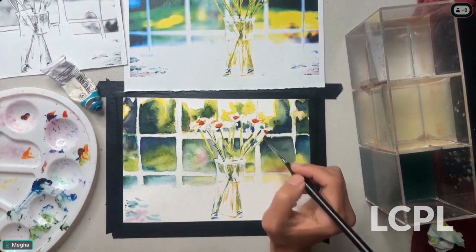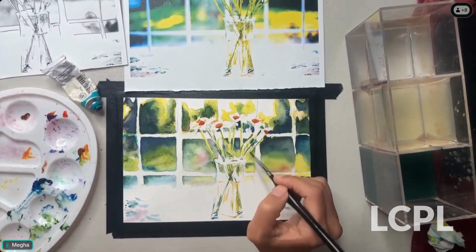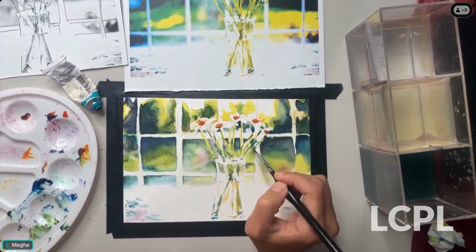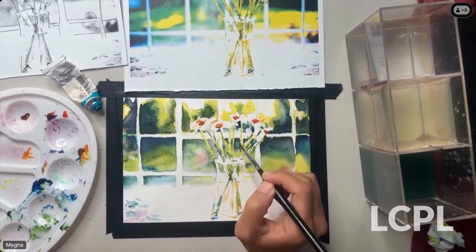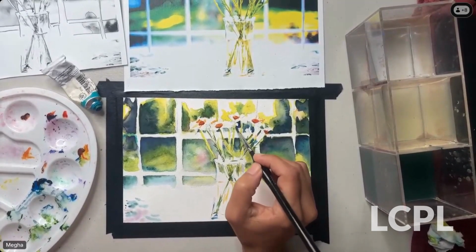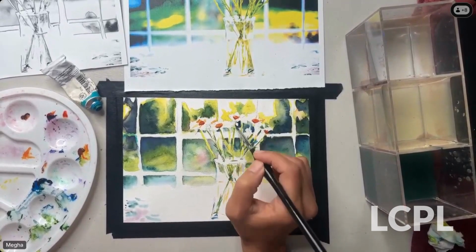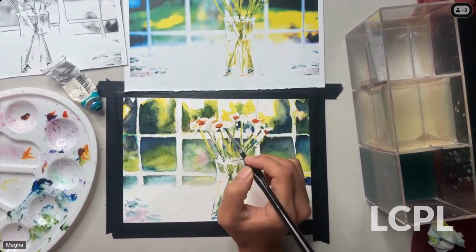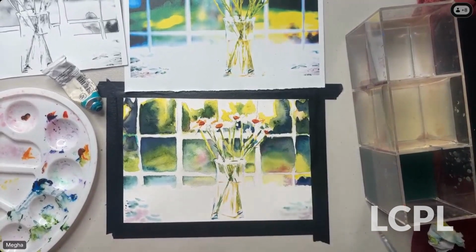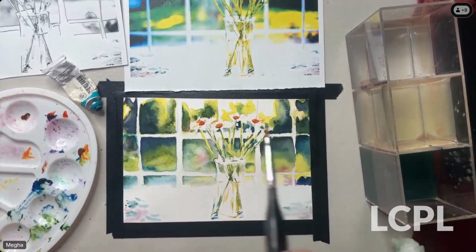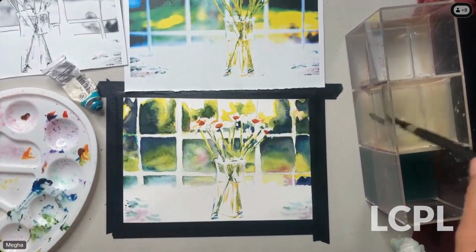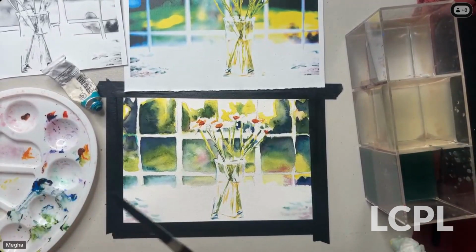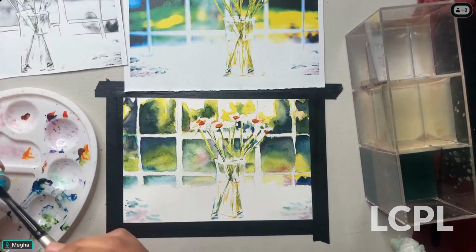And to continue with some leaves. Okay. While I let that dry, there's some areas in the windows that need some color.